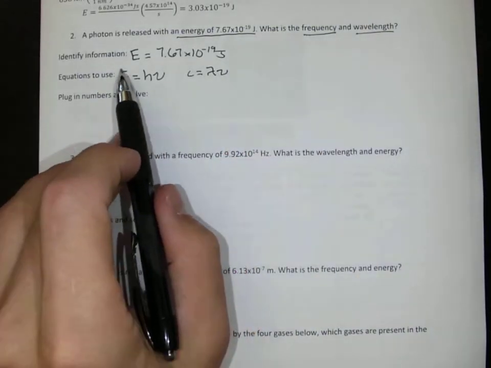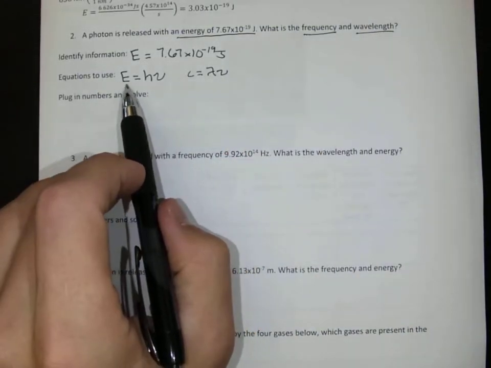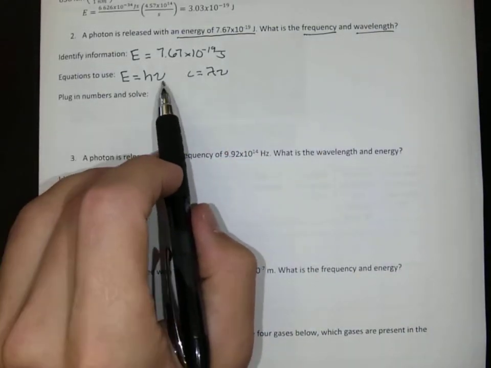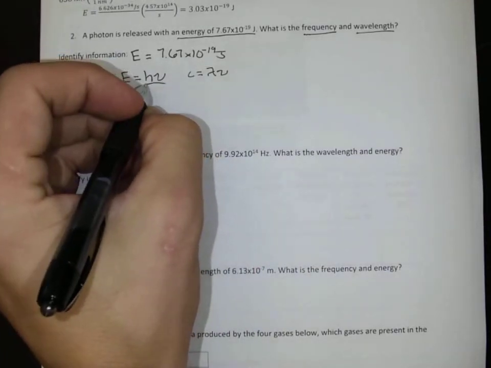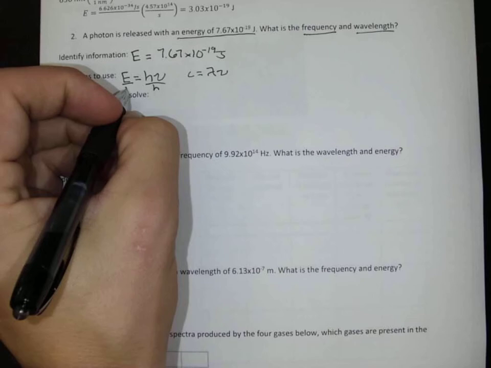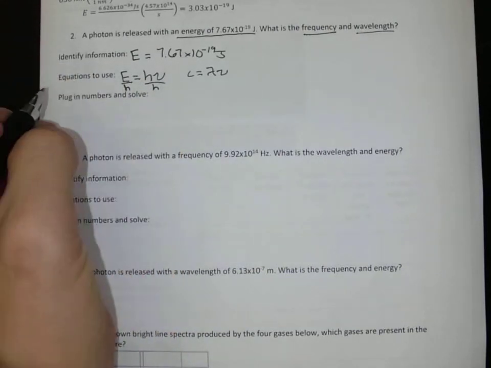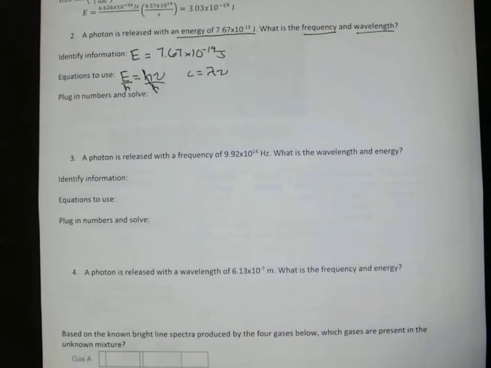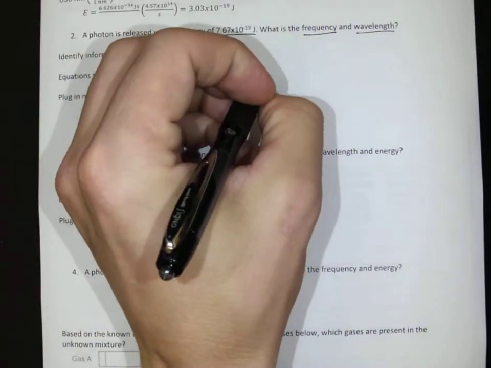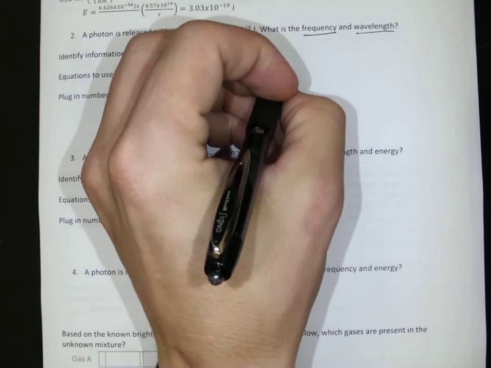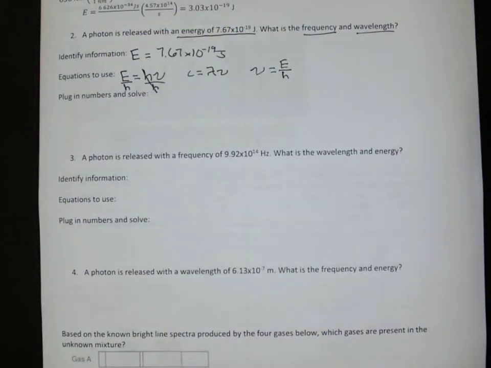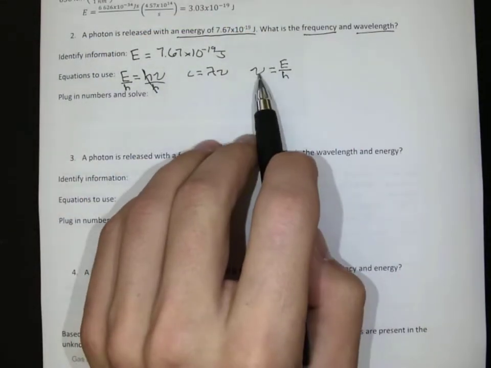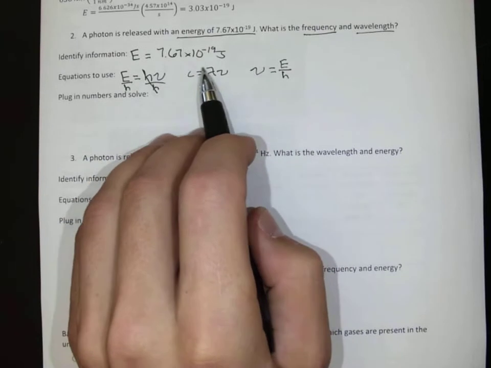So this first equation, I'm going to start at the energy, but I need to solve for my frequency. To solve for my frequency, I need to divide both sides by h. When I divide both sides by h, that cancels, and I'm going to be able to use nu equals E divided by h. Once I have my frequency, then I can use it in this equation.